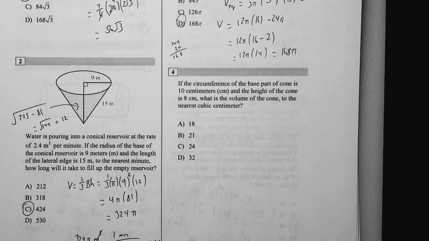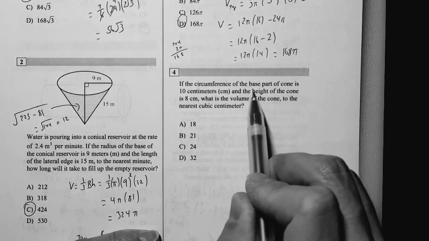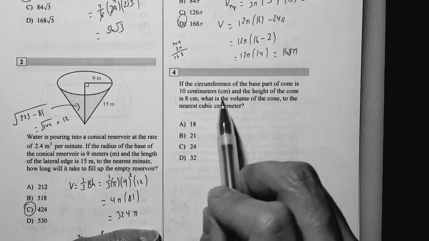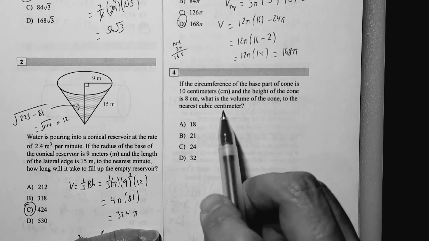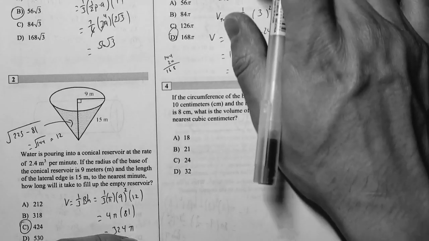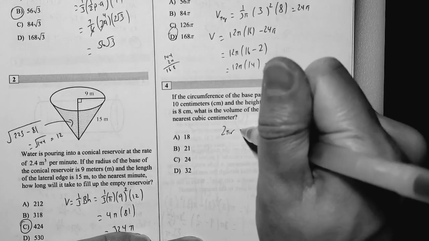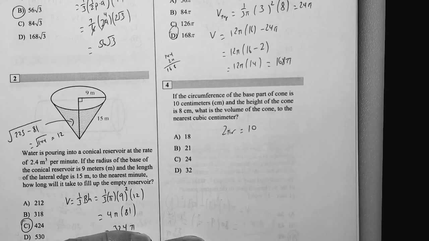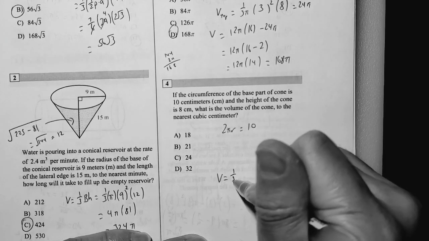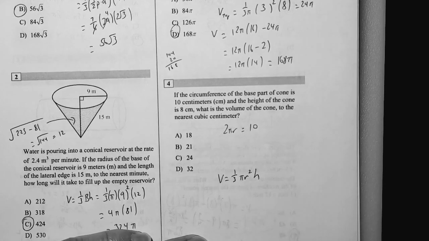This is a different question, not related to that one. If the circumference of the base of a cone is 10 cm and the height of the cone is 8 cm, what is the volume of the cone to the nearest cubic centimeter? So the base of a cone is a circle. So circumference of a circle is 2 pi r, okay? That is 10, okay? And we want volume of the cone, which is 1/3 area of the base pi r squared times the height, h, okay?